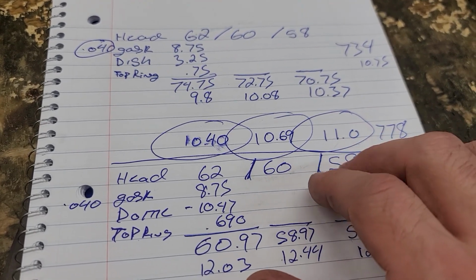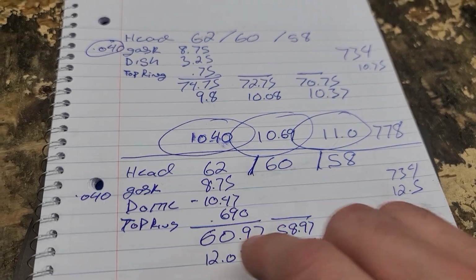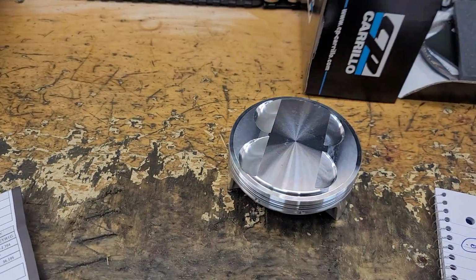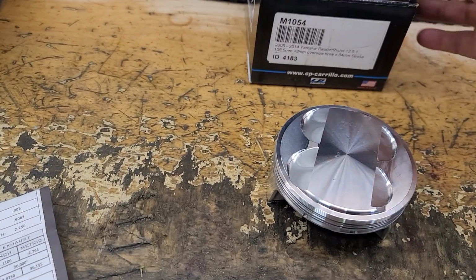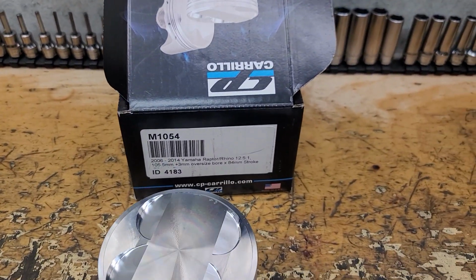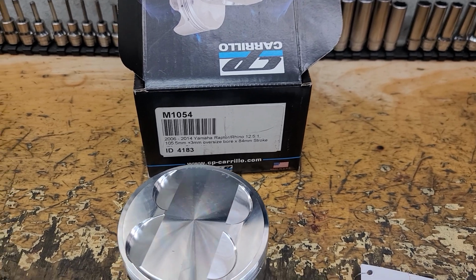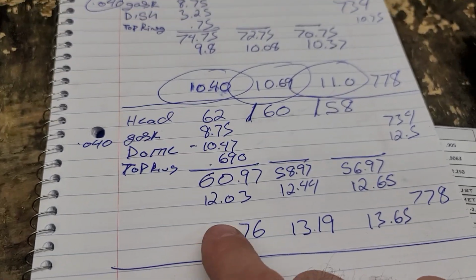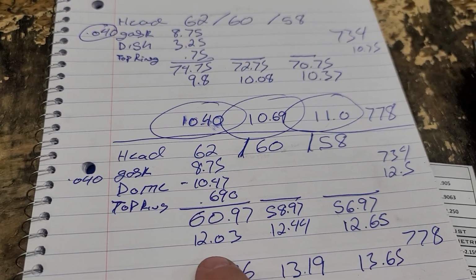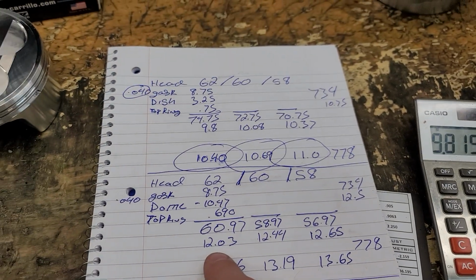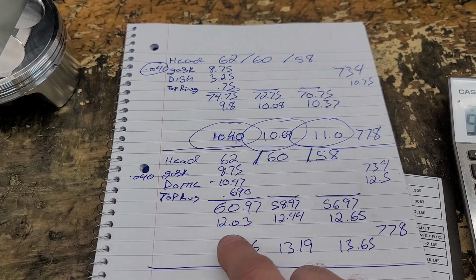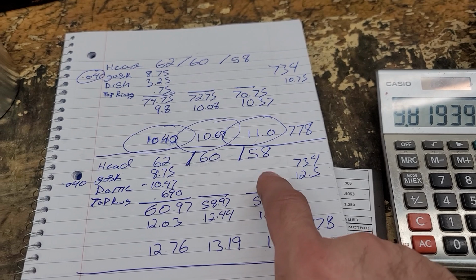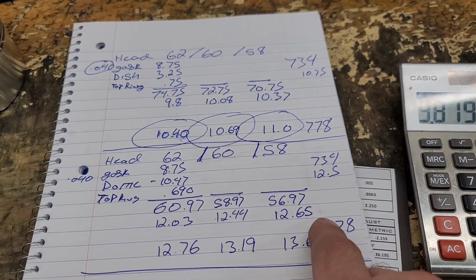So you do need to be aware of that, because if we go down here and we look at, so this is the 12-to-1 piston. Let's see, the M1054, it's listed at 12.5. If we look at the numbers for 12.5, on the low side, 62 chamber, big chamber, we're 12.0. On the small side, we're 12.65.